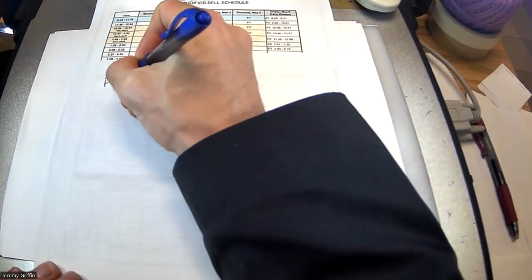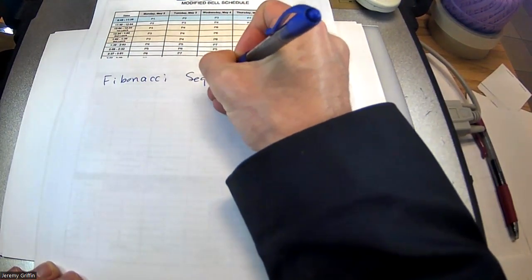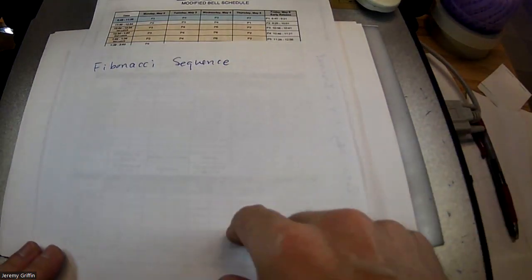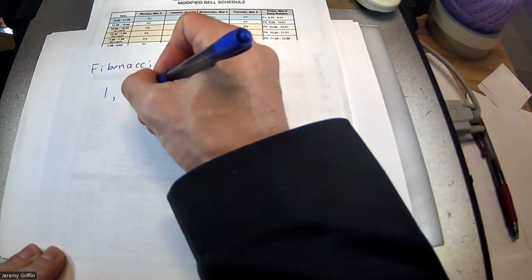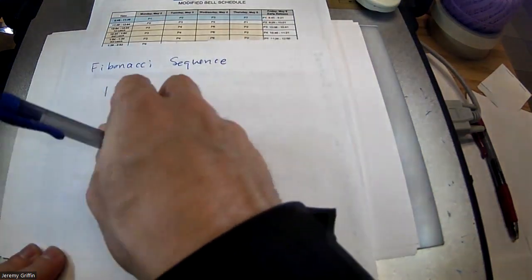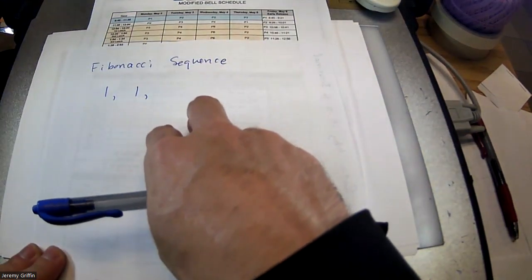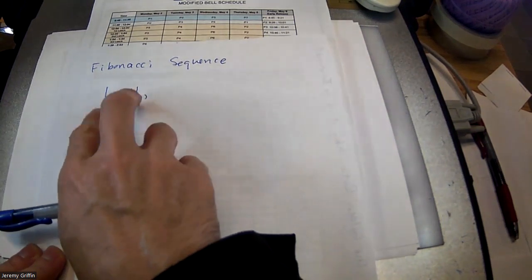So do you guys know something called the Fibonacci sequence? I bet a lot of you guys do. What is that? How does it go? There's a certain pattern, right? So it's this sequence of numbers. You need to start with 0 and 1 or 1 and 1. And then what do you do? You add them. Yeah. Exactly.